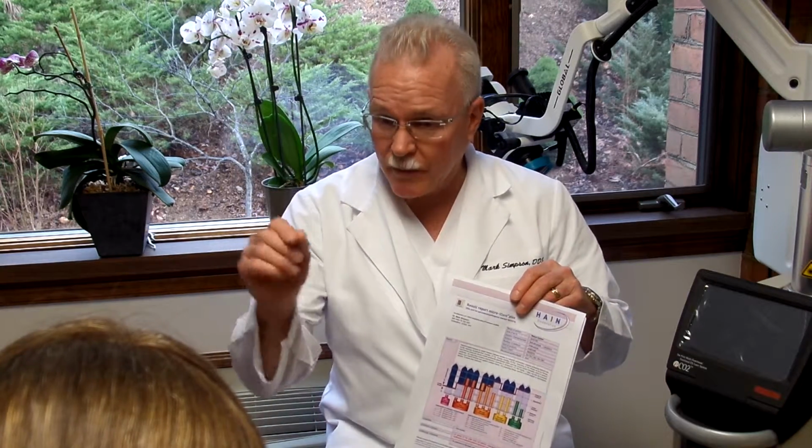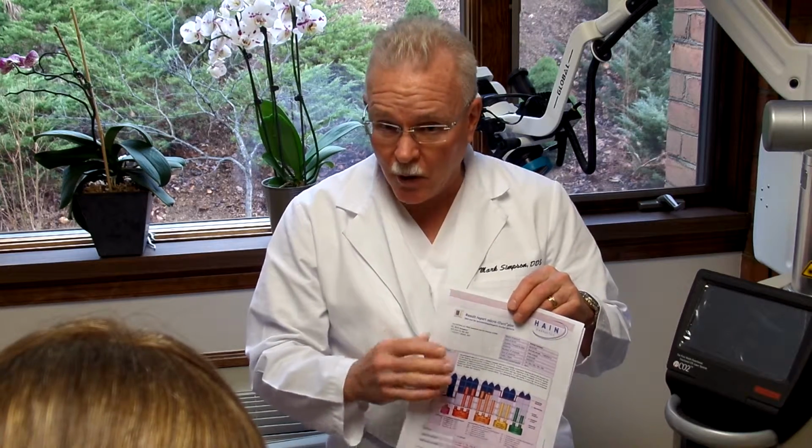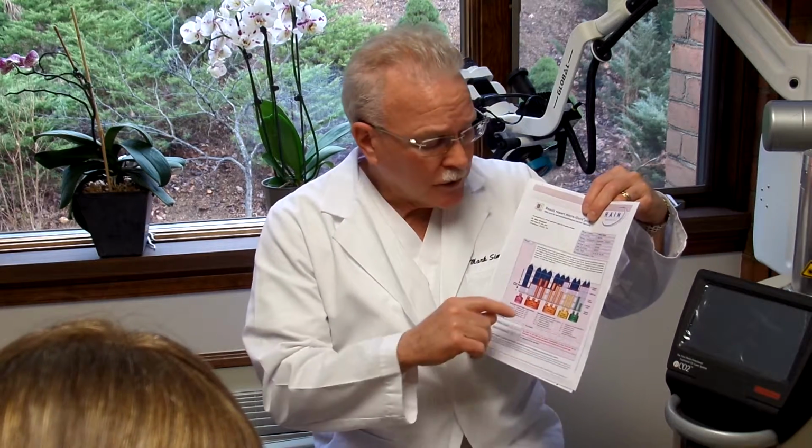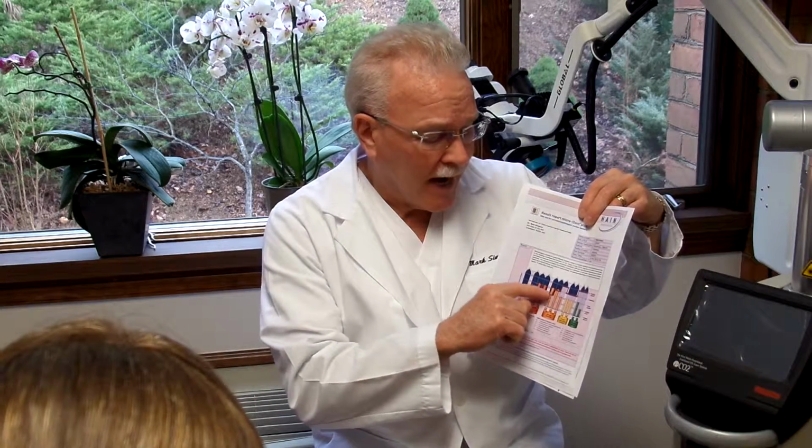We took a little sample of the bacteria in your mouth, as you recall, and we then sent that to a laboratory named Hain Diagnostics that we like to use, and we get this report back. And what it shows us is that she's very high in these particular areas, and what that means is there's particular bacteria in her mouth that are contributing to her periodontal disease.